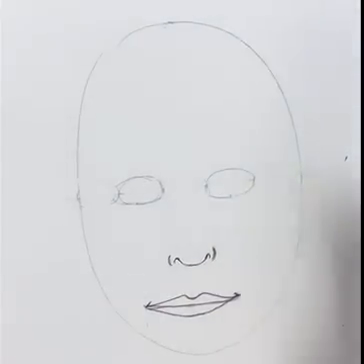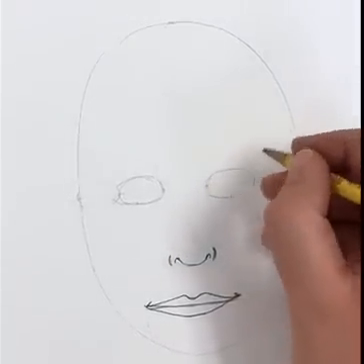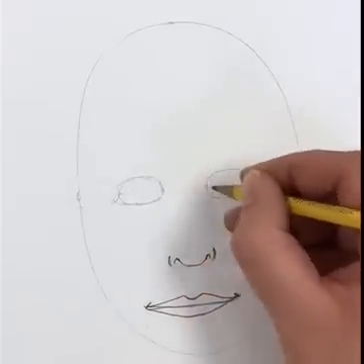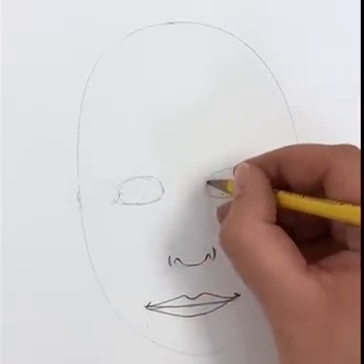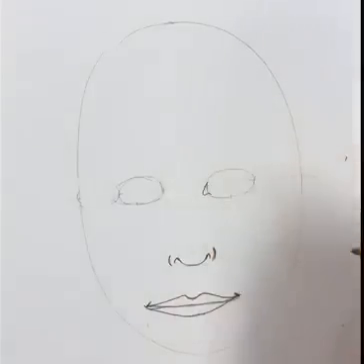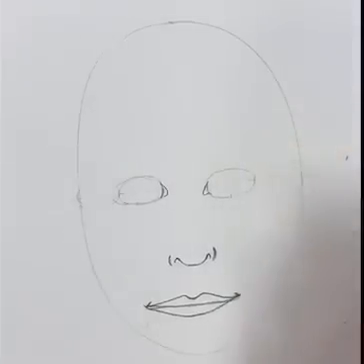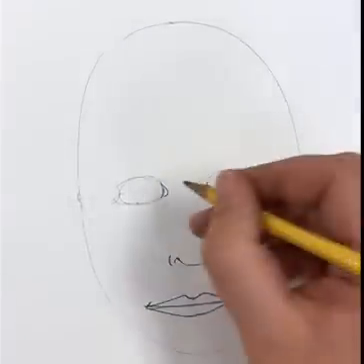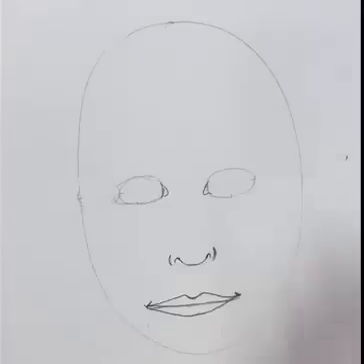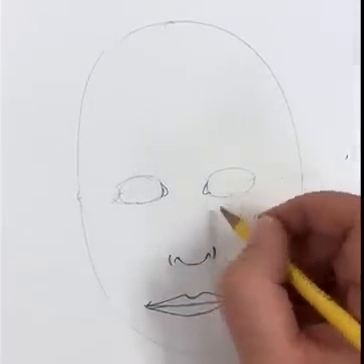The next thing we want to do is add some details to our eyes. So for our eye, on the inside, closest to the nose, we're going to add a little corner, little droplet, like a little tear duct. Almost looks like a little tear coming down. Our tear ducts aren't just for when we cry, it's also for keeping our eyes wet so they don't dry out.